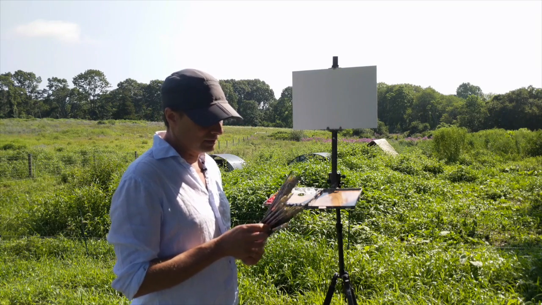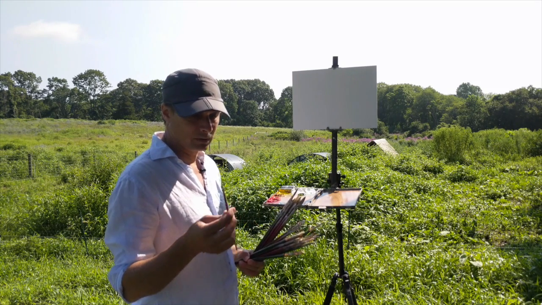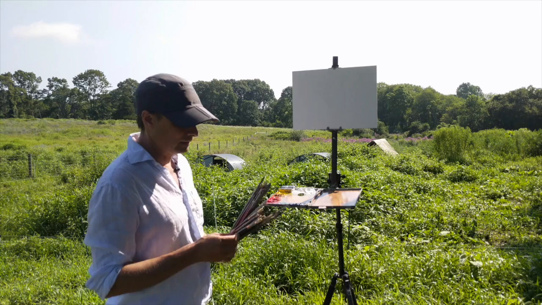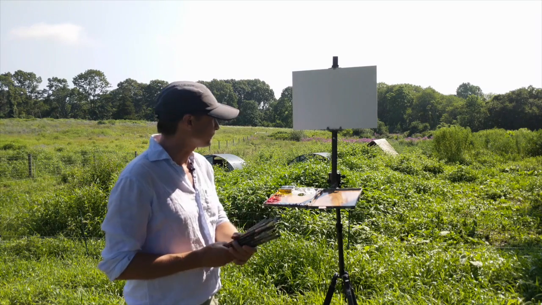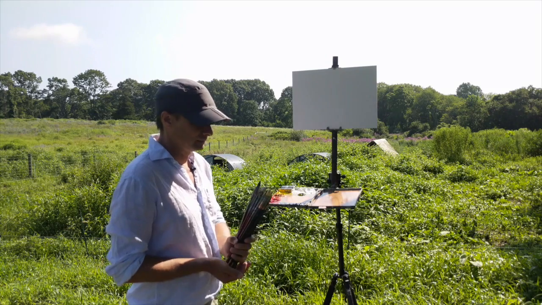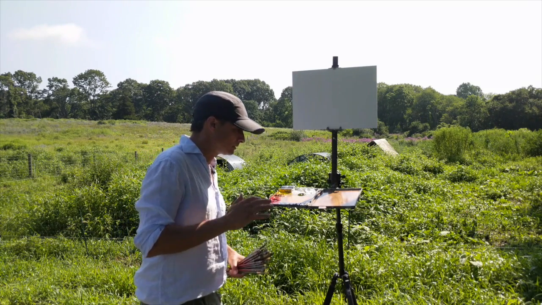And then I use a lot of these little sable filberts that come from Italy, from our local art store, Zecchi. And for detailed work, I tend to use a lot of these small sables. So that's the materials.